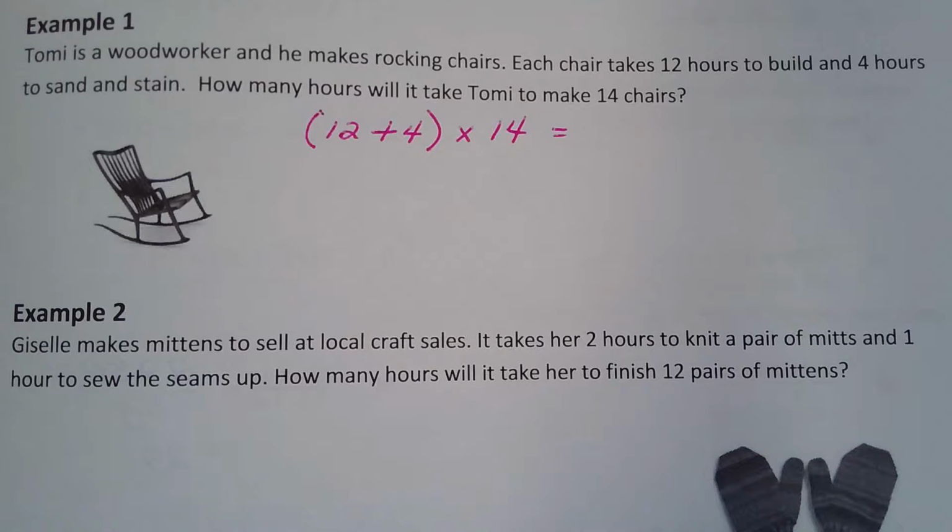So let's think about this. Why would this be inside the brackets? Because we work that out first. And what does that give us? How many hours it takes to build. When we did 12 and 4, we know that's 16, right? But what does that bracket say? Brackets mean times, so you multiply the whole number you had, the 16, times 14, and equals.